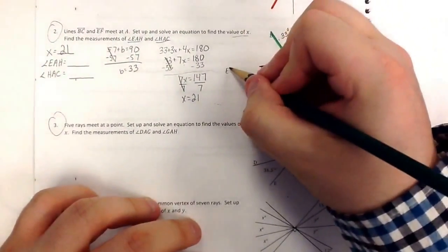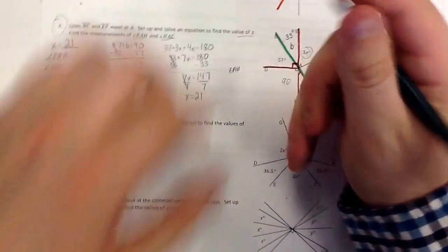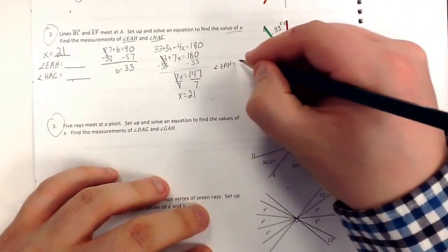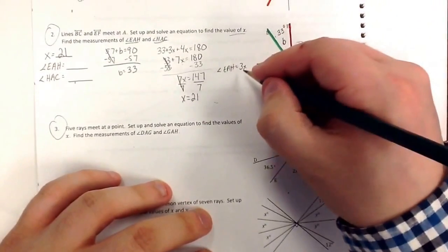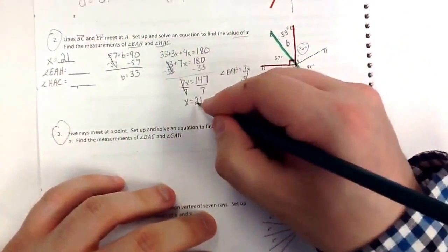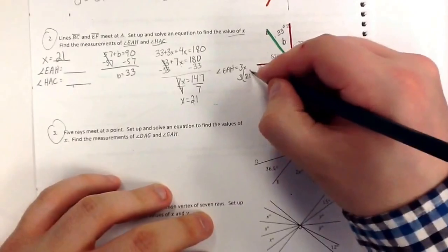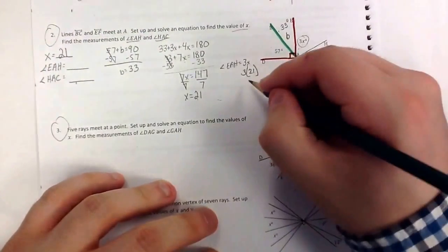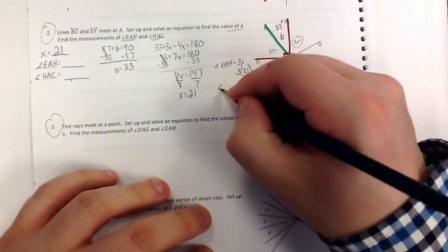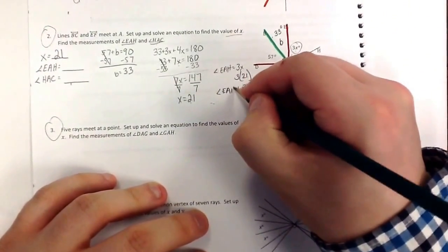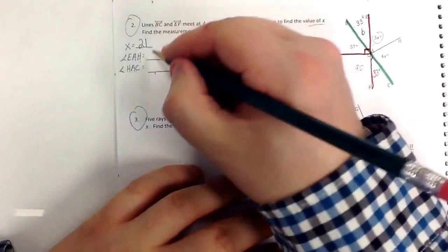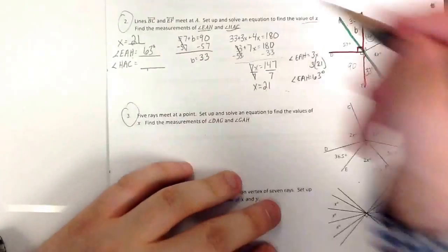Now, to find the measure of this angle, EAH, 3 times x. Angle EAH equals 3x. Or another way I could write that is I could plug in my x value, which is 21. 3 times 21 equals 63. So angle EAH equals 63 degrees. Angle EAH over here, 63 degrees.